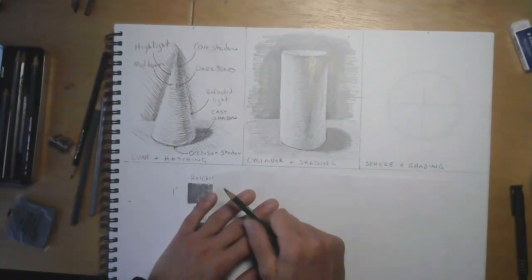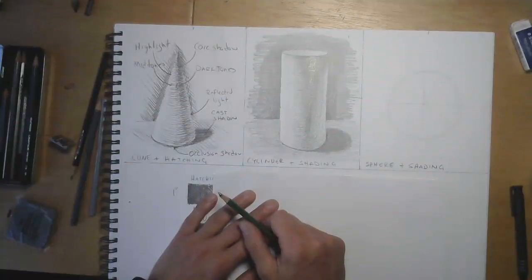Draw the sphere with shading and recreate that image you have on the Canvas page.